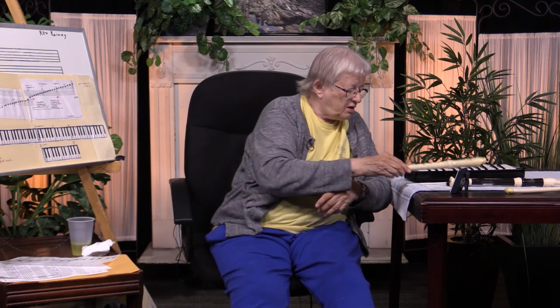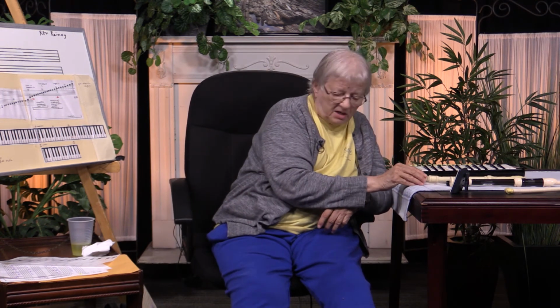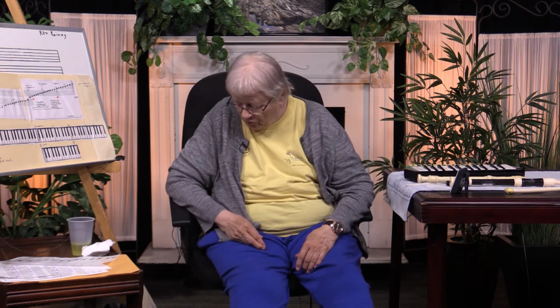So at any rate, we're going to get to practicing. I might just postpone that and do that the next time around. When you're practicing, I'll give you a couple of hints, though. If you are a new student and you're just learning how to play, don't try to play very long. There's nothing magical about playing a half an hour a day. If you're a new student and you're just learning how to play, your lips are going to be tired.